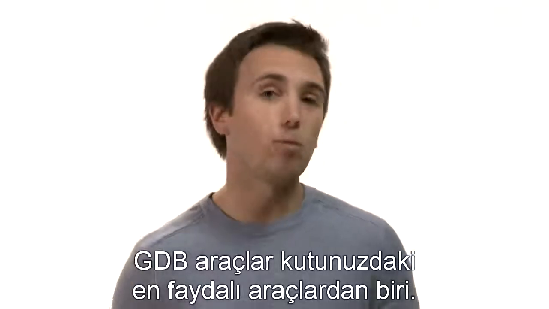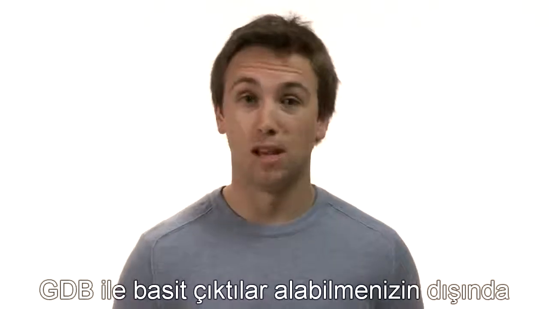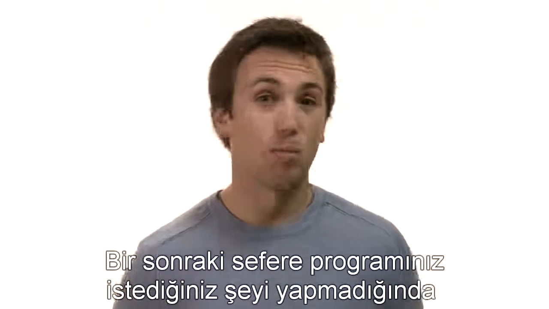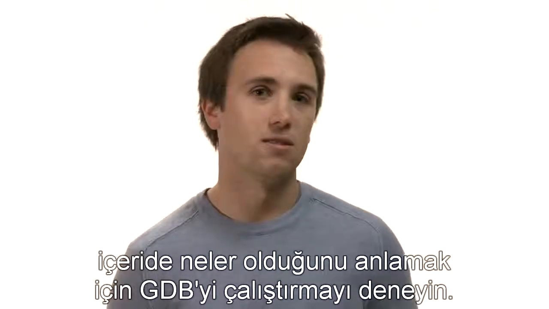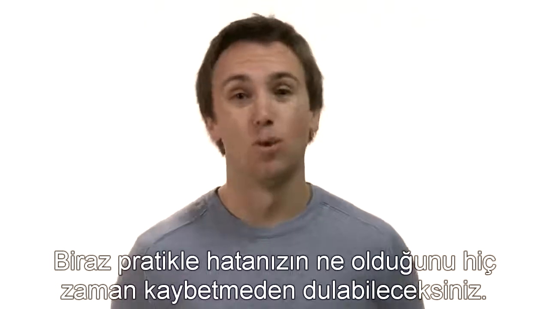GDB is one of the most helpful tools you've got in your toolbox. There are a ton of more things you can do with GDB, far more than you can with simple printfs. Next time your program isn't doing what you'd like, try running GDB to figure out what's going on inside. With a little bit of practice, you'll be able to drill down right on your bug in no time.